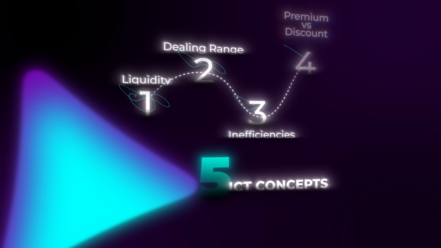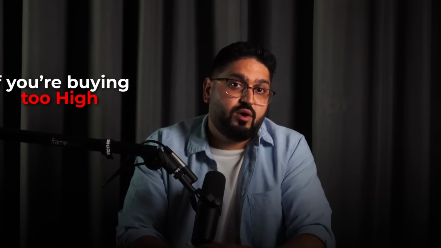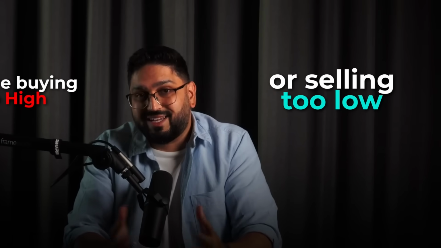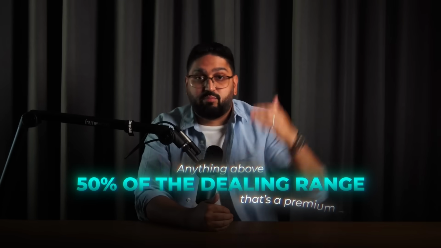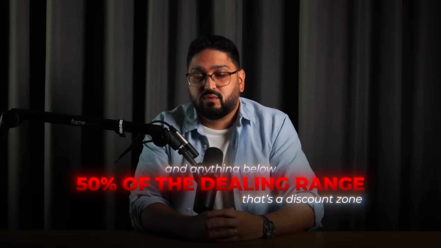Number 4, premium versus discount. This one's simple but brutal. It's a pricing model that tells you if you're buying too high or selling too low. And here's the logic. Anything above 50% of a dealing range, that's a premium zone. So you want to ideally sell in a premium. And anything below that's a discount zone. So technically a buy zone if you're going long.